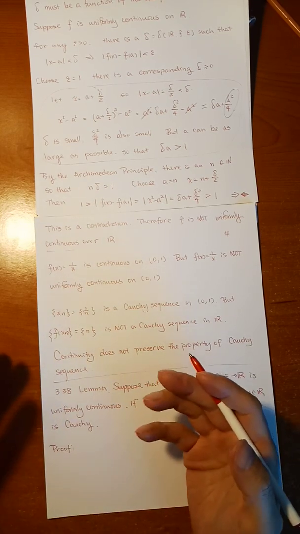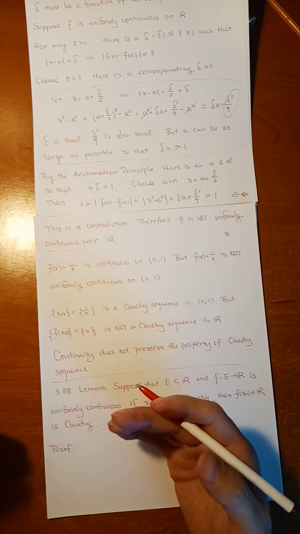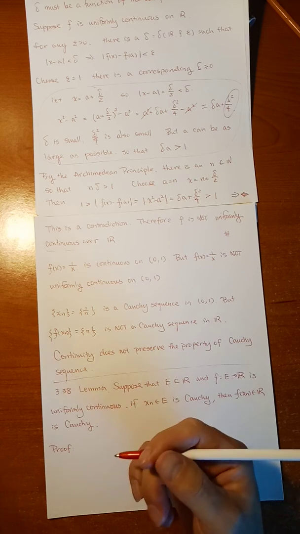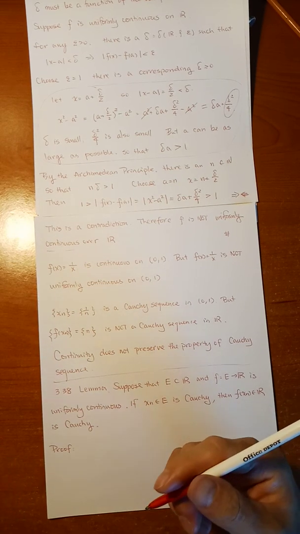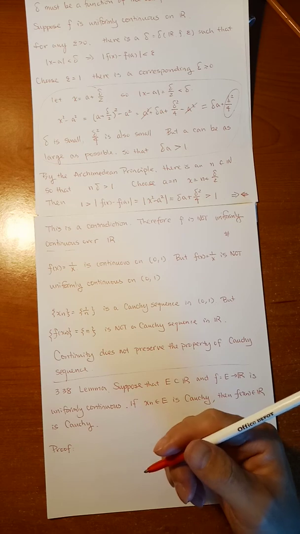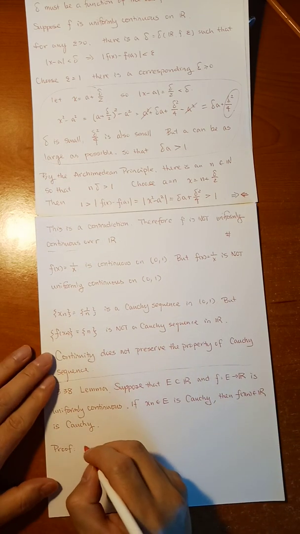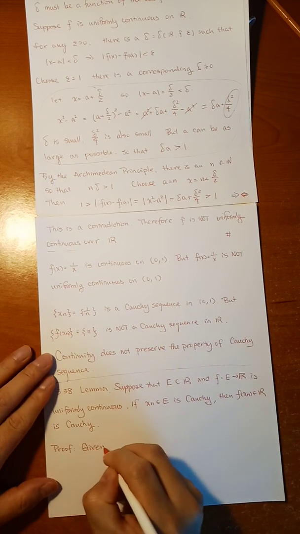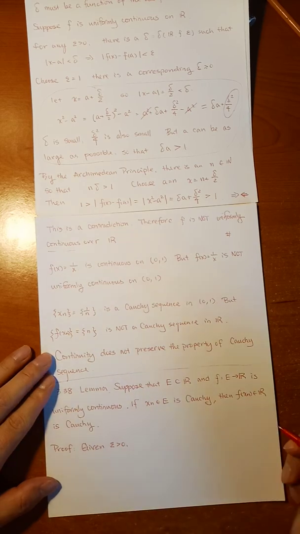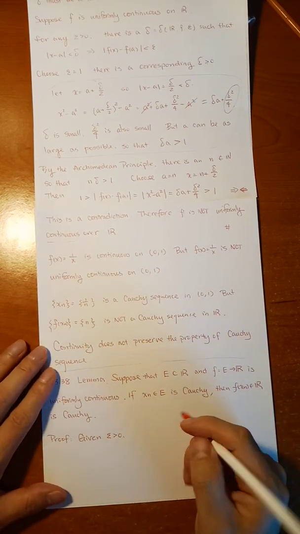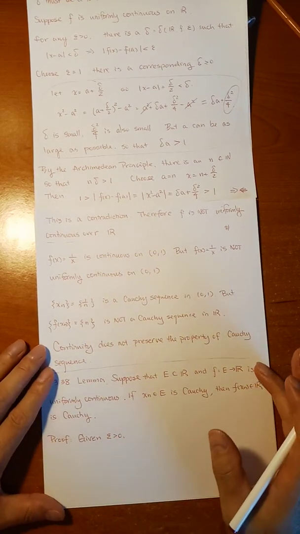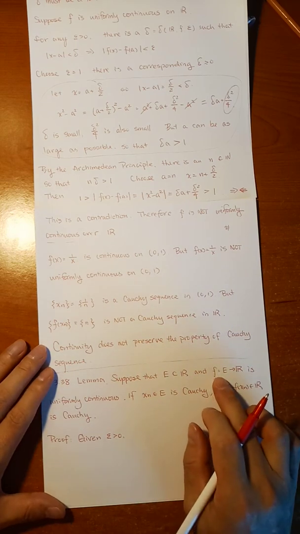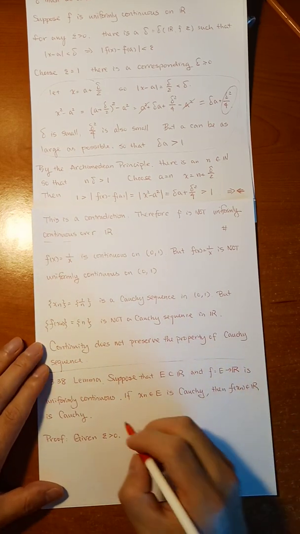For every epsilon there is a capital N such that whenever n and m are greater than capital N, the absolute value of xn minus xm is less than epsilon, right? So given epsilon greater than 0, we are looking for capital N. But here f is a uniformly continuous function.